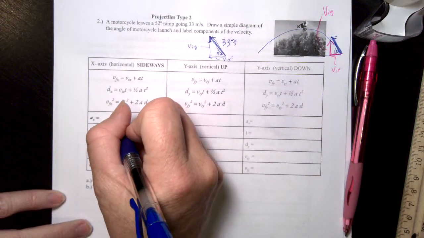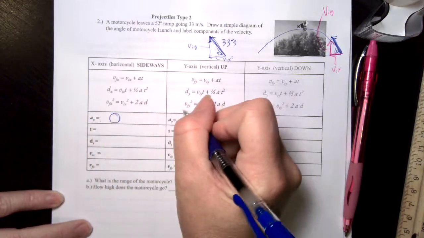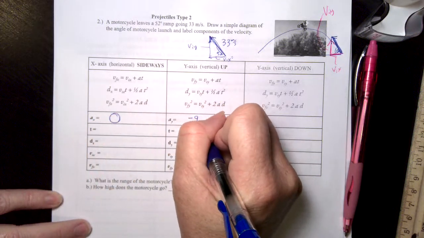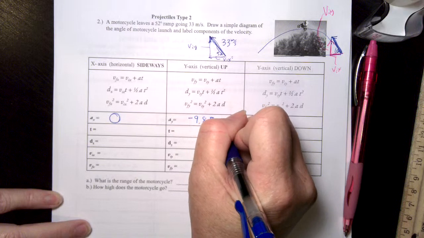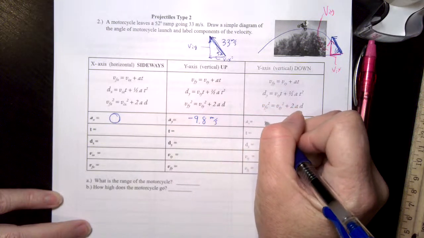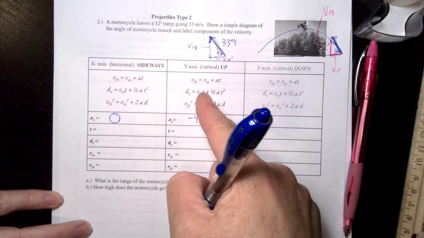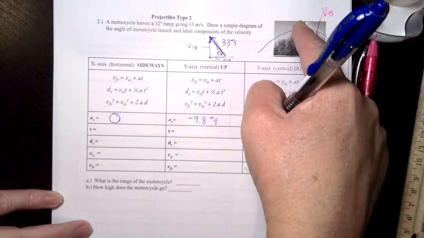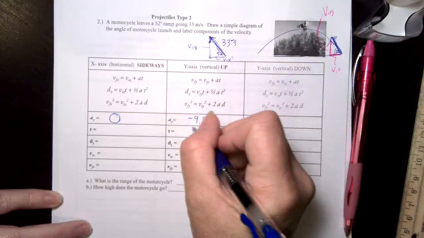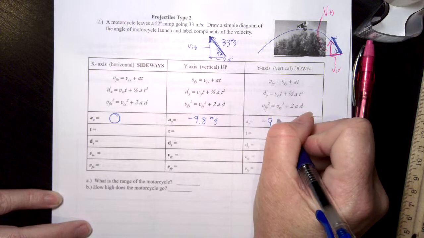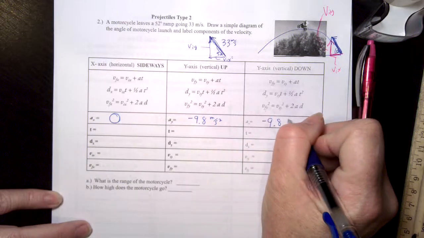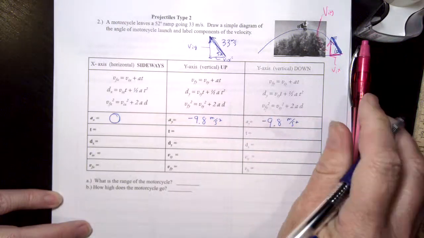All right. So it never accelerates horizontally. It accelerates due to gravity. When it goes up, it slows it down. It goes slower, slower, slower, and then it falls back down to the earth. And that's all because gravity acts in the negative direction. Meters per second squared.